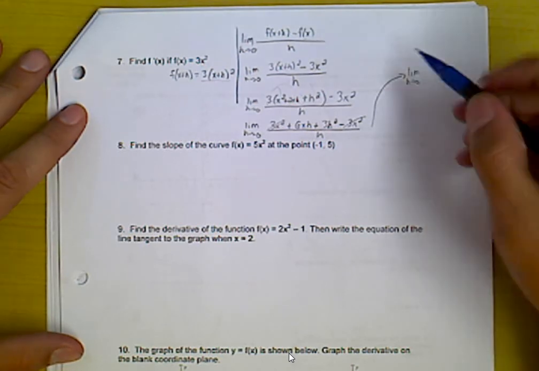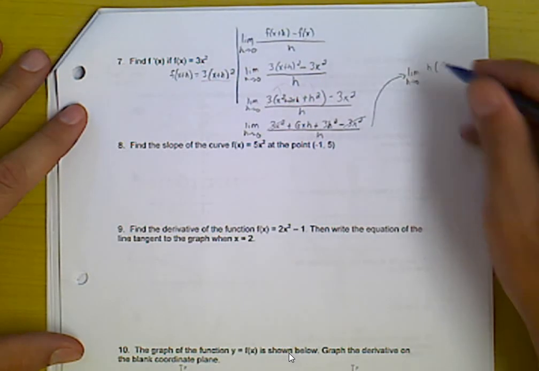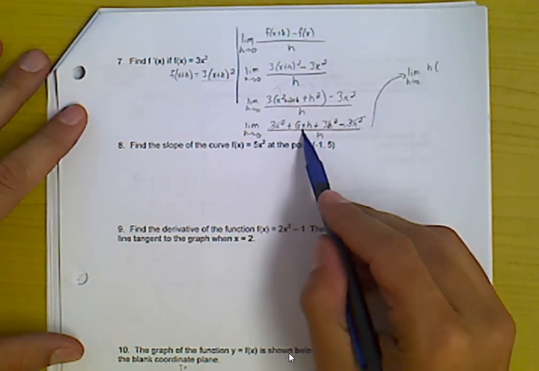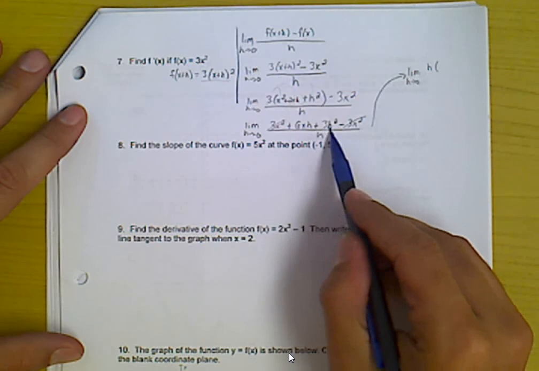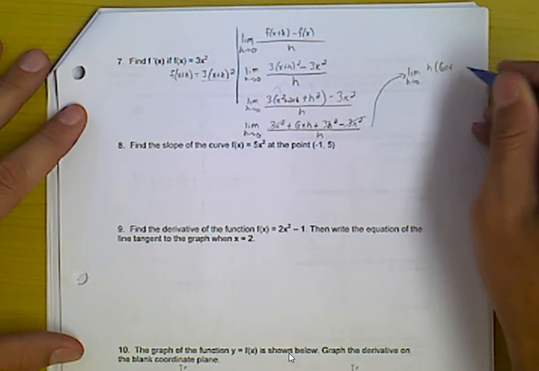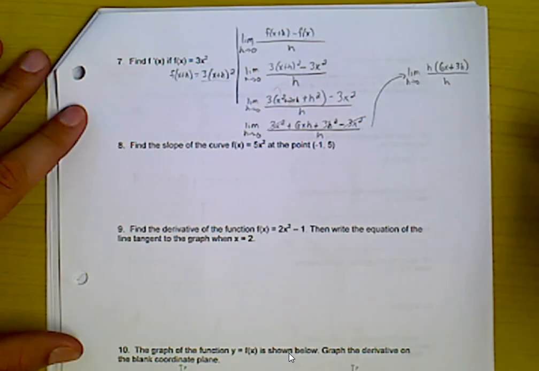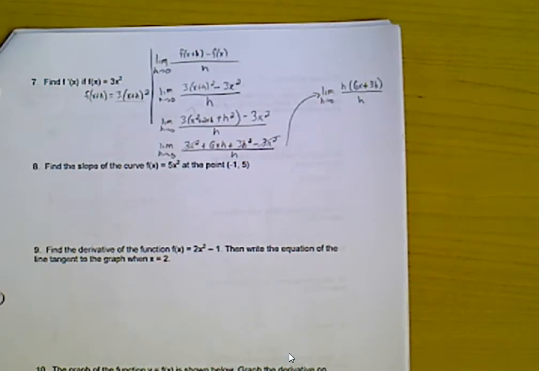I'm going to pull out h from these two. And what I would have left over here is a 6x plus 3h. And then all of that gets divided by h. Okay? Those cancel.